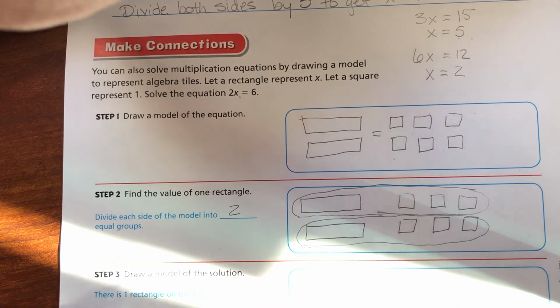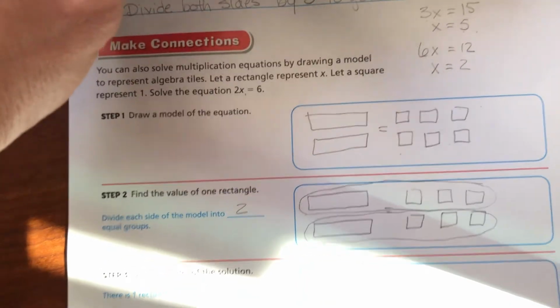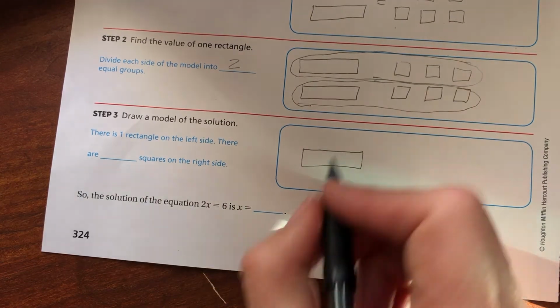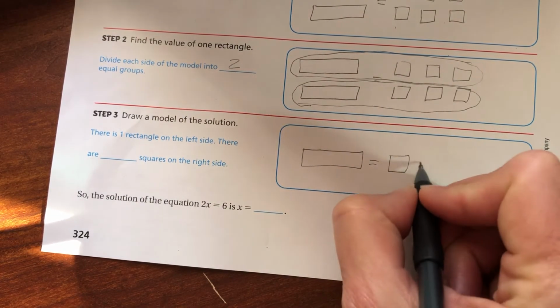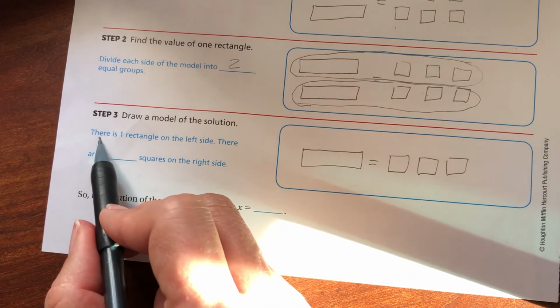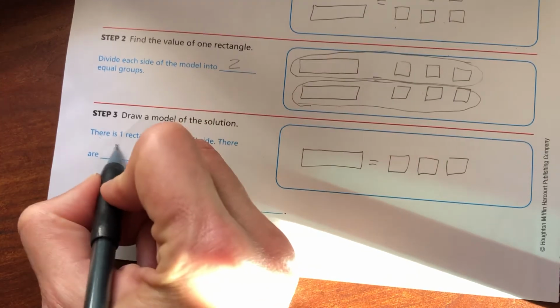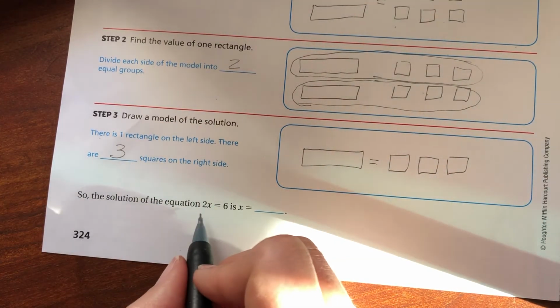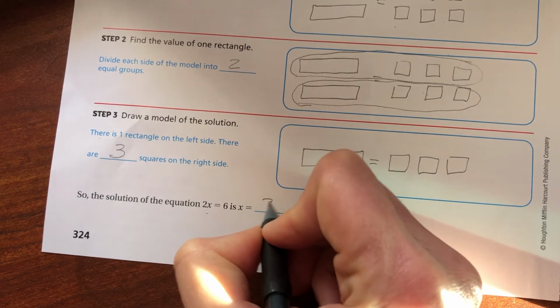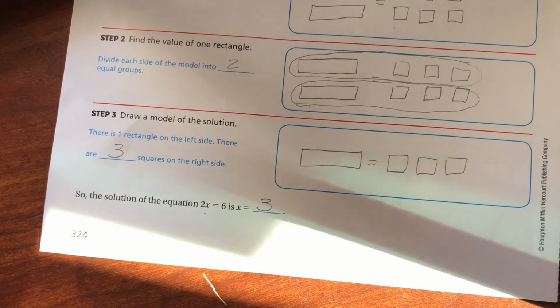So 1 rectangle, because that's what we're solving for, is for x. So 1 rectangle equals 3, right? So there is 1 rectangle on the left side and there are 3 squares on the right side, so the solution of the equation 2x equals 6 is x equals 3. 1x equals 3. Okay, let's do one more together. I think we're starting to get it.